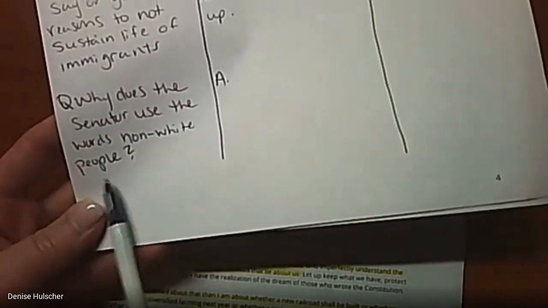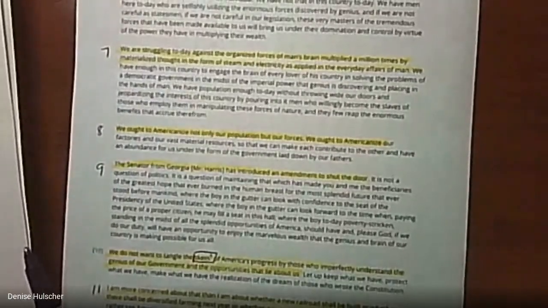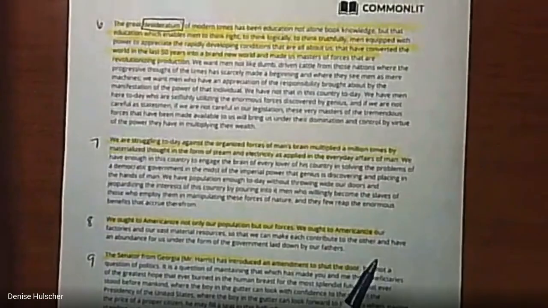And throughout the reading as we're going, we want to keep looking back. What's the central idea? Well, we have some ideas yet, but we need to keep looking. Why does the senator use the words non-white people? Have we gotten to that at all? No. So we need to keep thinking about those two. All right, paragraph 6.